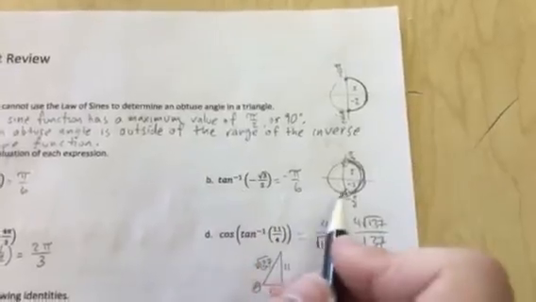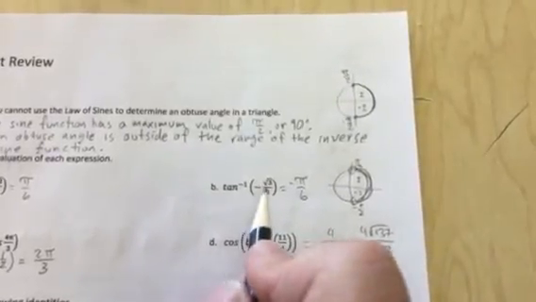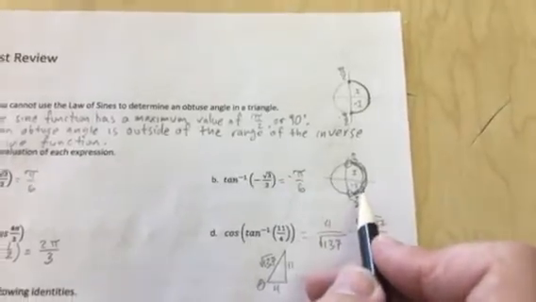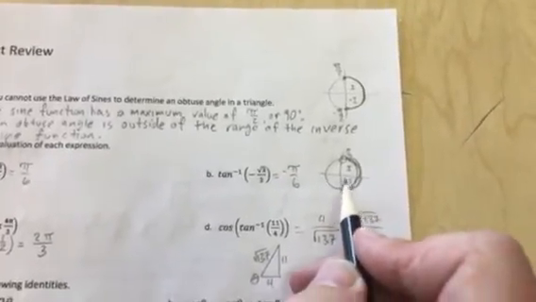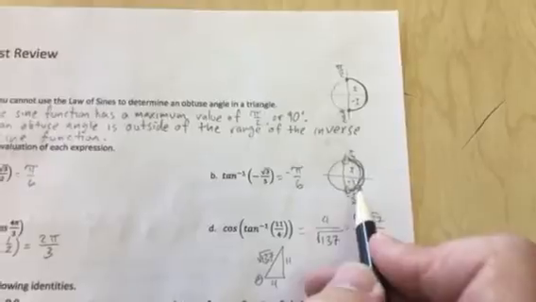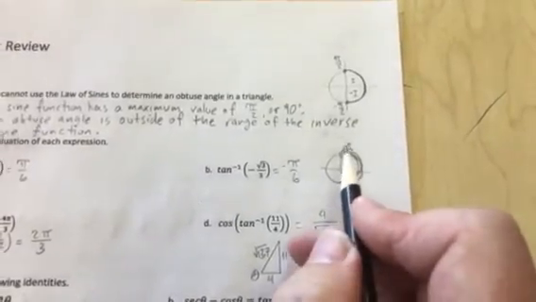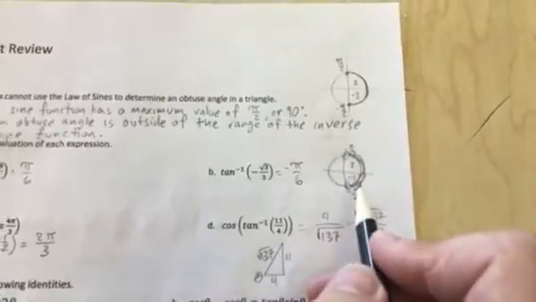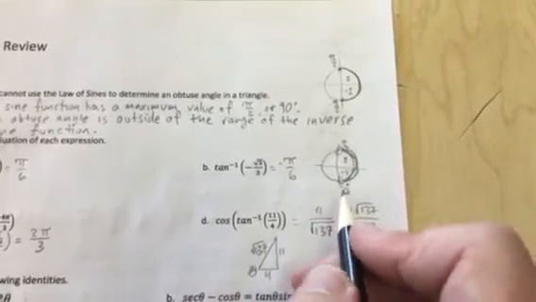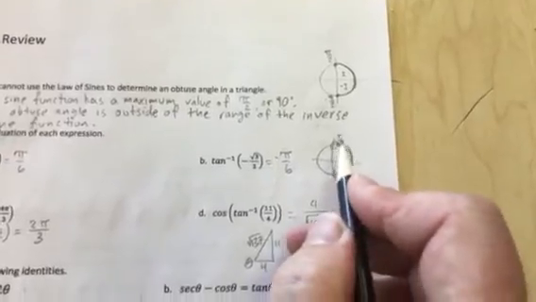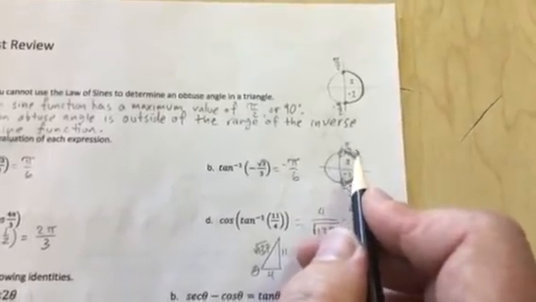And the angle in that range that has a tangent of negative root 3 over 3 is negative pi over 6. It's not 11 pi over 6. While that is at the same place on the unit circle, 11 pi over 6 is greater than pi over 2, so it's outside of the range. So we literally are going from negative pi over 2, just less than 0, to positive pi over 2, a little bit greater than 0. Okay, let's do another one here.